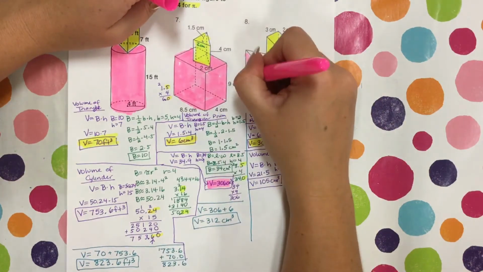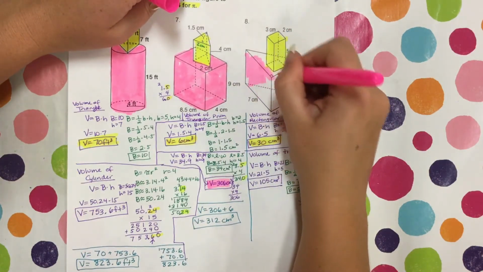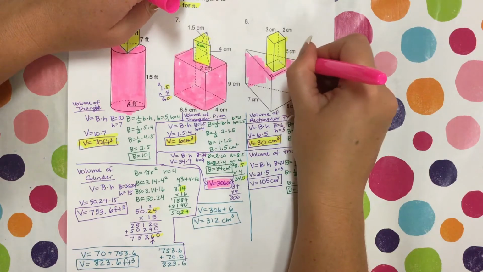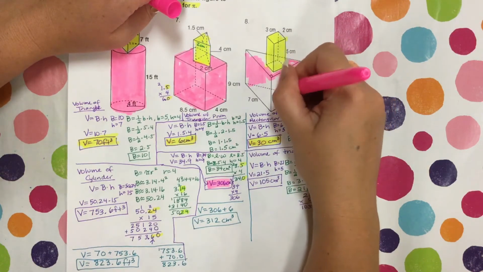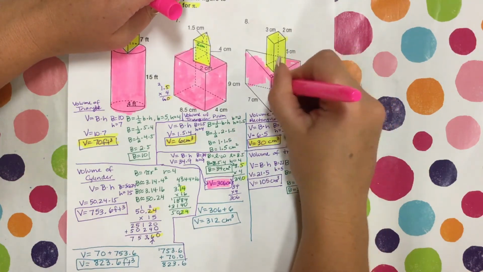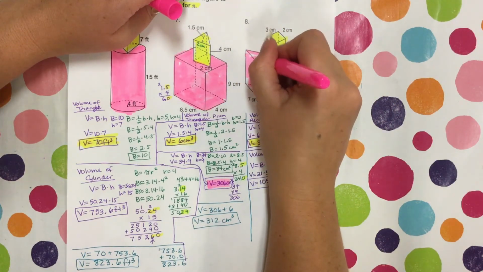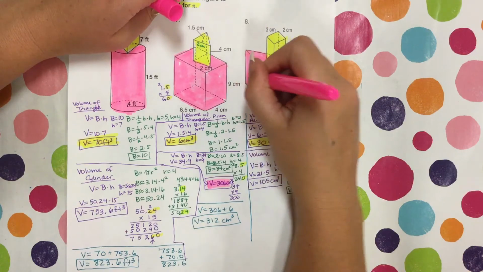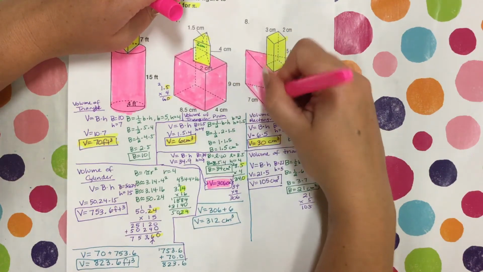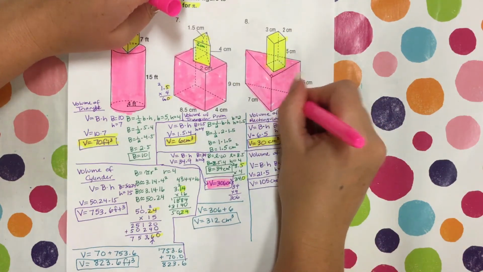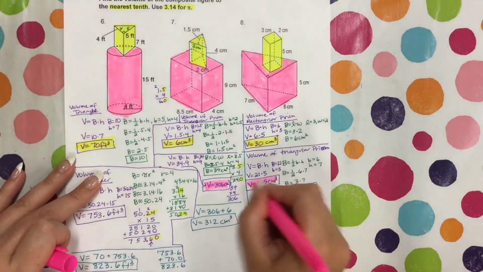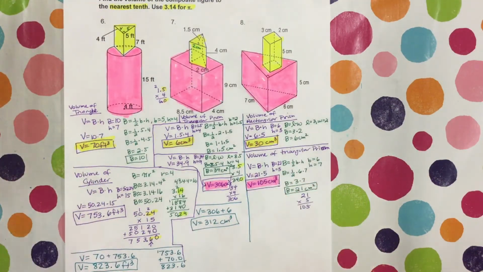So that's what the volume of all of this is right here, this triangular prism. I'm going to try to do a speed highlight coloring job here to get the full effect. Okay, nice. The volume is 105 centimeters cubed.